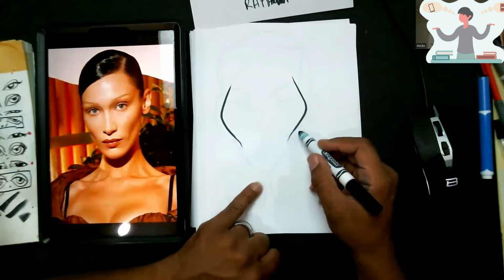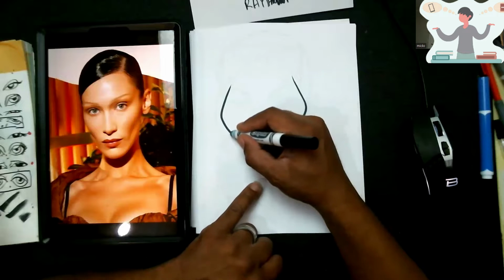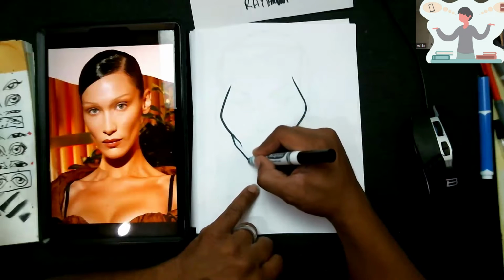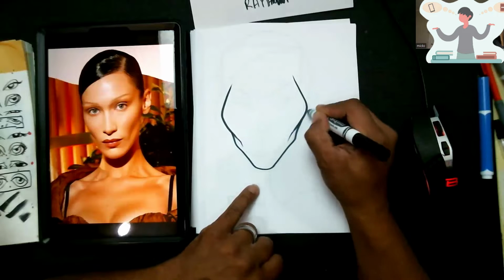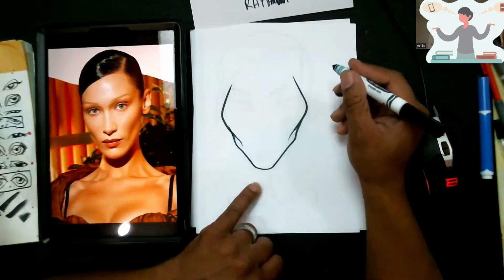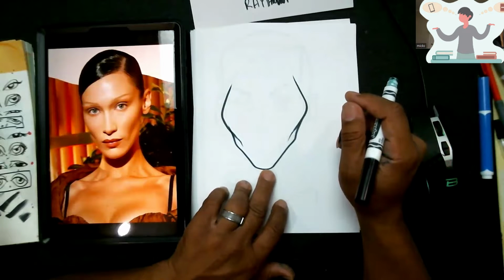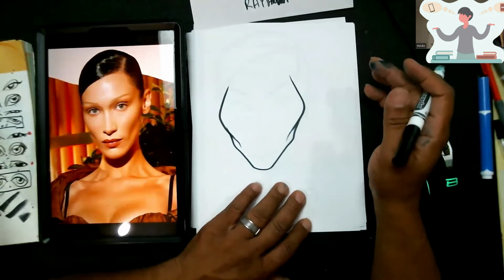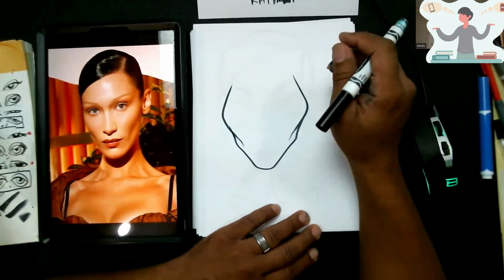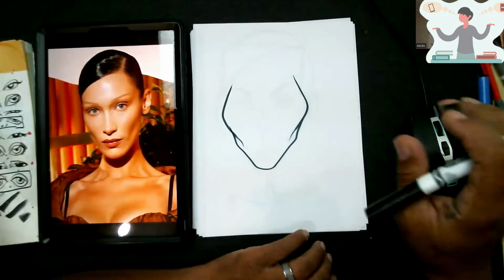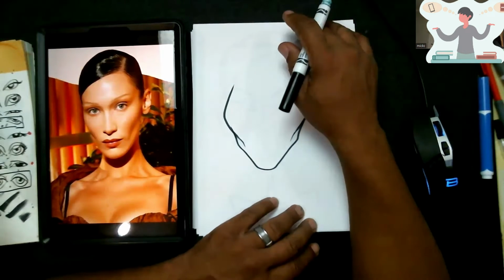Then what we want to do is, on the outside of that shape, remember we want to build our bottom shape. So we're going to come down, come around, come over, come back up, and then feed back into the line like that.